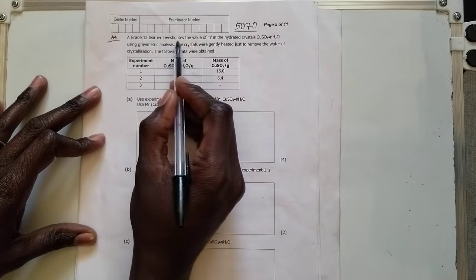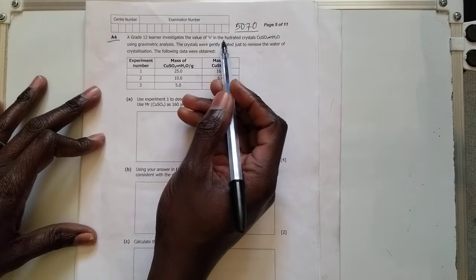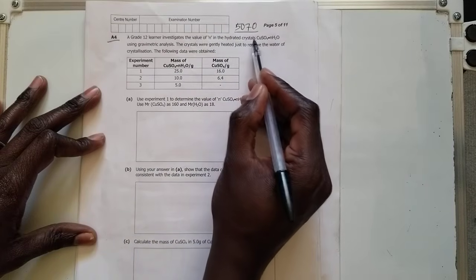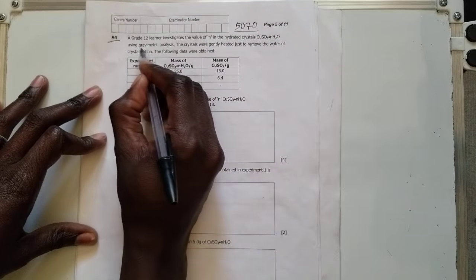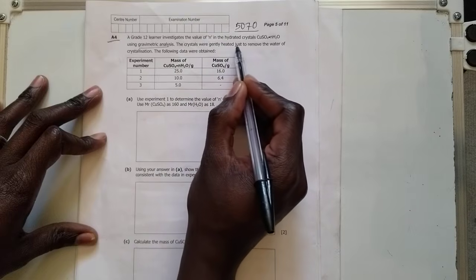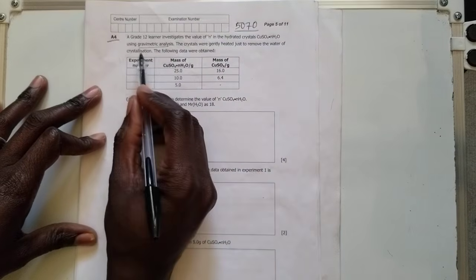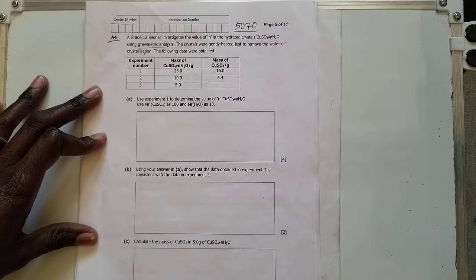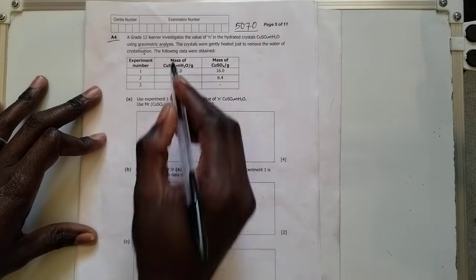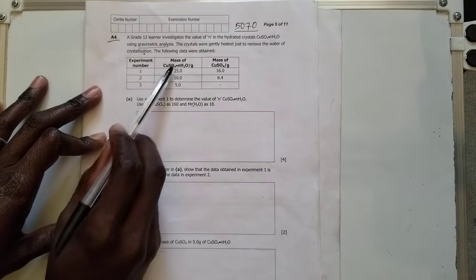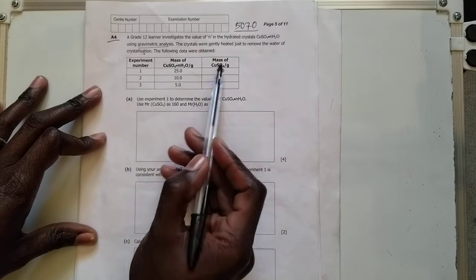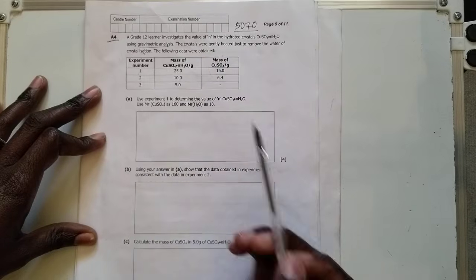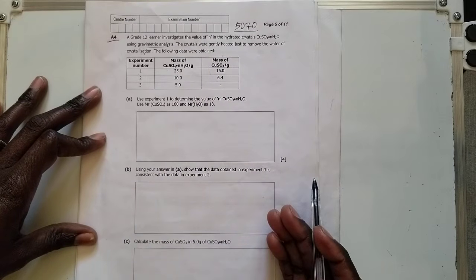It says a grade 12 learner investigates the value of n in the hydrated crystal copper 2 sulfate hydrate. We don't know the number of water using gravimetric analysis. The crystals were gently heated just to remove the water of crystallization. All right. The following data was obtained. So number of experiment, the mass of the hydrate salt, the salt with water, and the anhydrous, the salt without water. They gave us, like that.